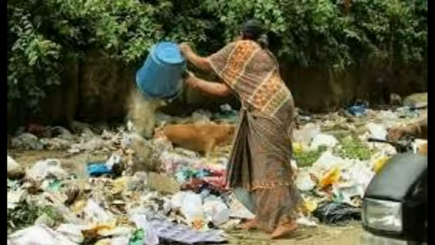So this we can also find near our streets. What do people do? They just put everything in one place. Whether there is a dustbin or not, they just throw things like that. Should we do like that, children? No. Okay, we have to dispose of our garbage very carefully and wisely.